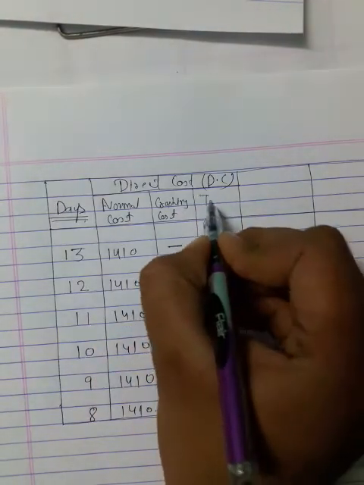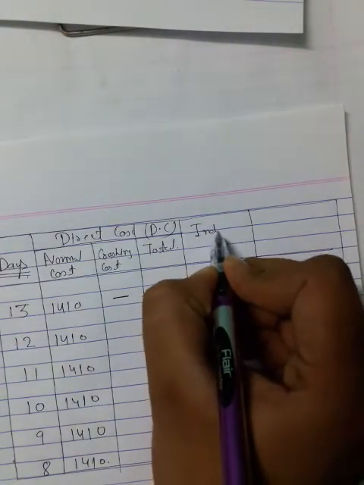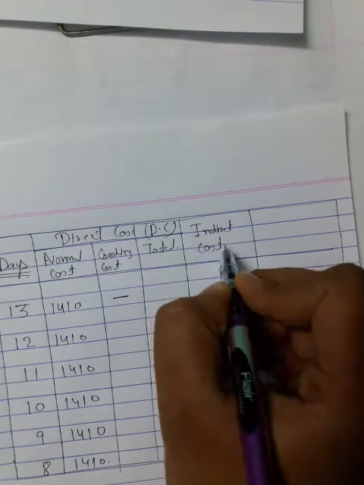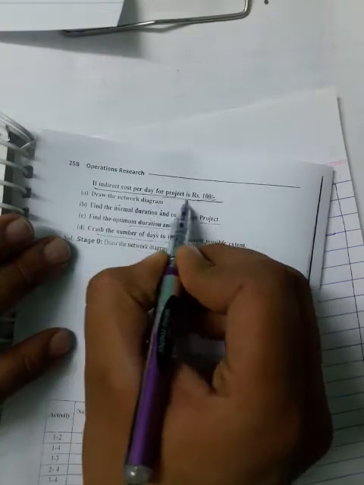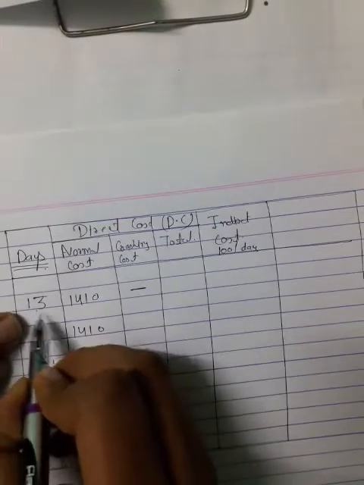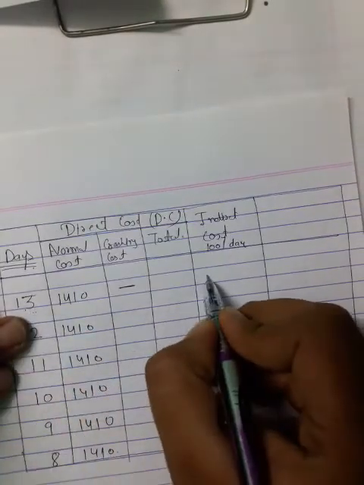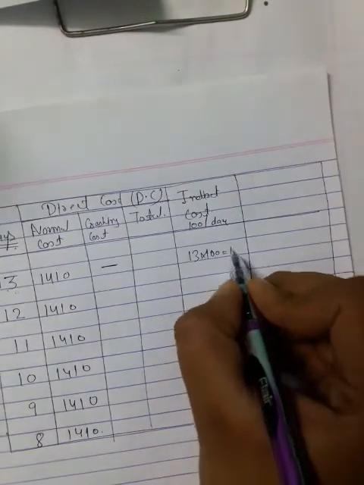And here it is total, and it is indirect cost. In the question they will mention whether indirect cost is there or not. See, in this question they have mentioned an indirect cost per day of rupees 100. So for your 13th day, you just multiply 13 into 100 directly with the days, that is 1300.